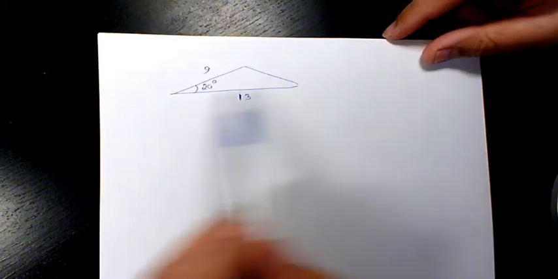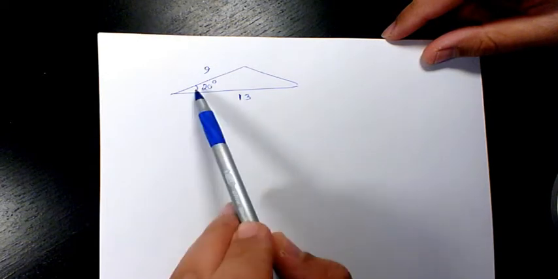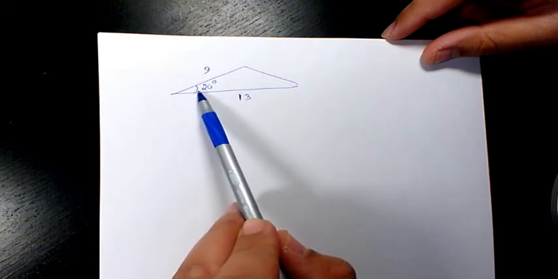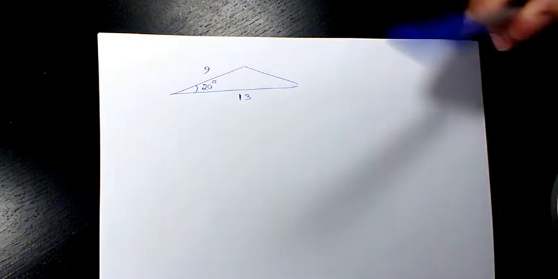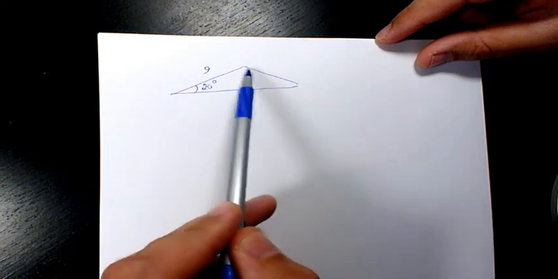We have a triangle here. Two sides are given, 9 and 13, and the angle in between is given as well, which is 20 degrees. So we are interested in finding this length.